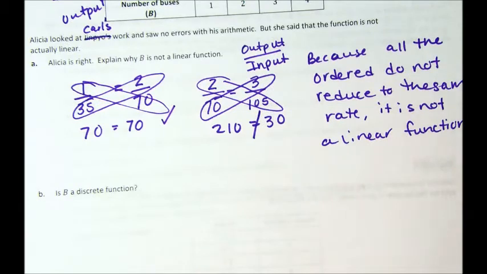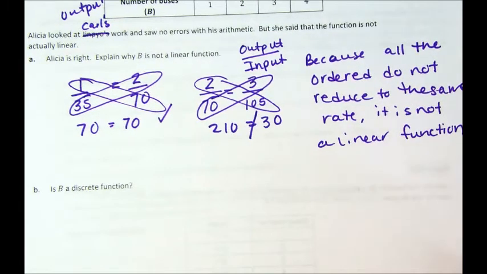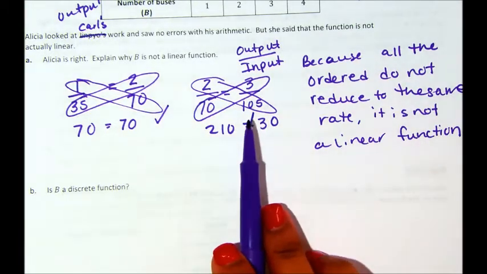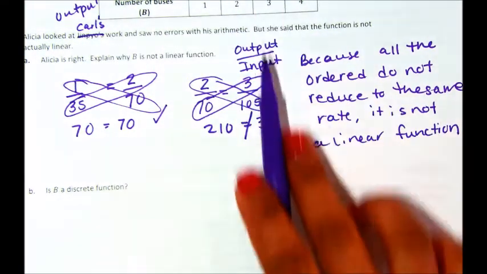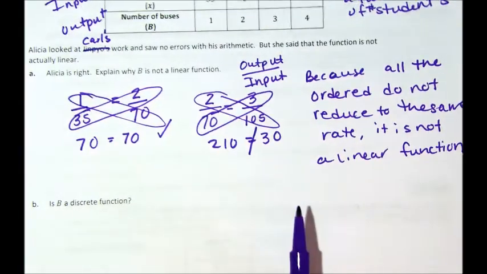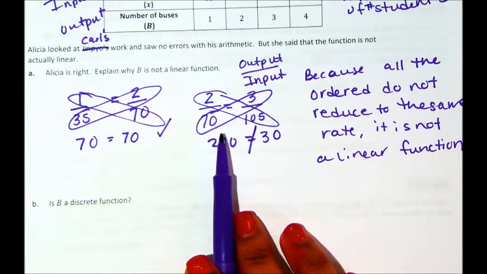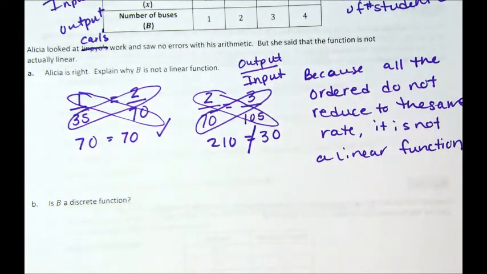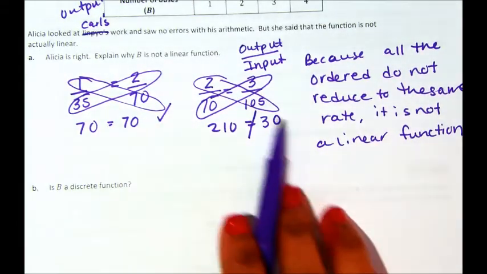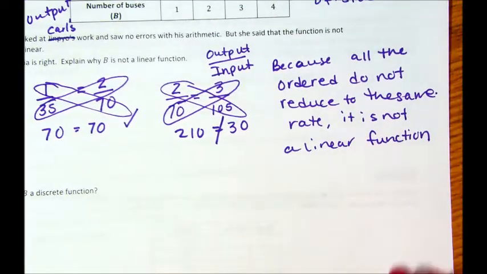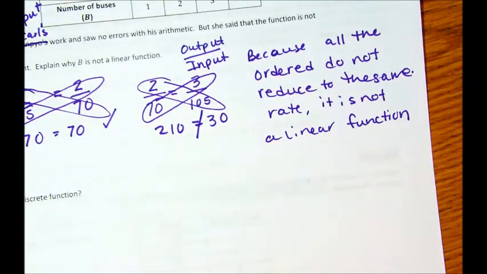I told you in lessons 2 and lesson 3, you want to make sure that you check with the third or fourth pair of values in that table. When I have examined my third ordered pair in the table, I actually realized that 2 and 10 doesn't reduce to the same rate as 3 and 105. Specifically, when I cross multiply, 210 is not equal to 30. So because all of the ordered pairs do not reduce to the same rate, it's not a linear function.